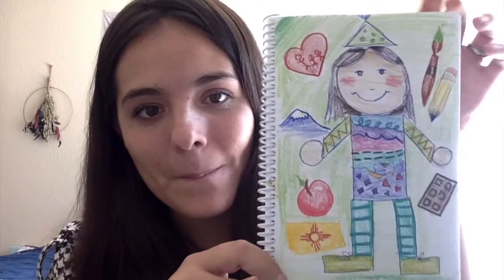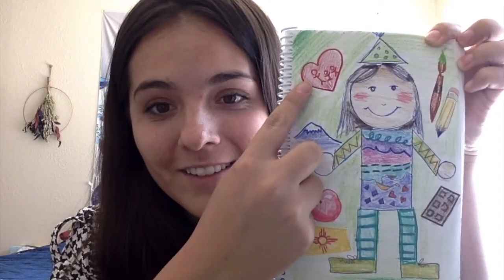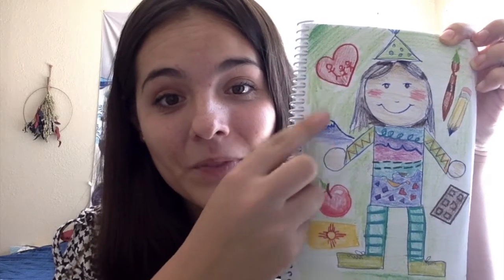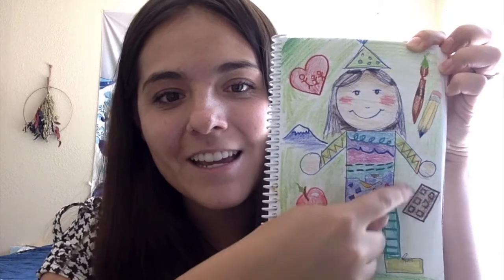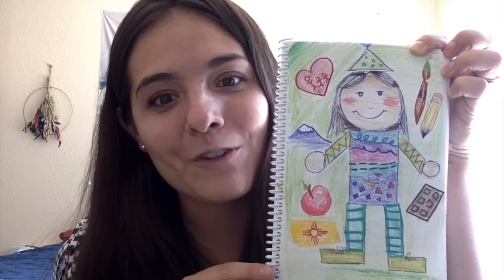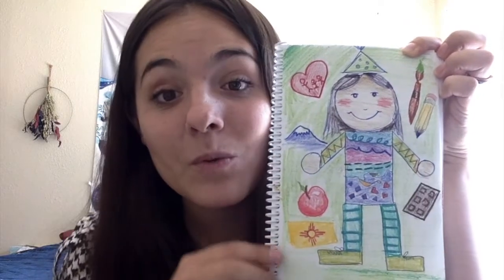In my picture, my symbols are a heart with my family in it because I love my family. I have a mountain because I like to go hiking. I have an apple because I'm a teacher and I love teaching. A New Mexican flag because I love New Mexico and I've lived here my whole life and it's my favorite place. I added a paintbrush and a pencil because I love art, and I added a bar of chocolate because that's my favorite food. When I finished, I colored in the background with green, which is my favorite color. Remember, you don't have to add details like this if you don't want to.